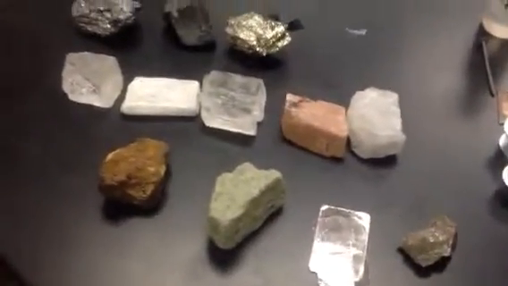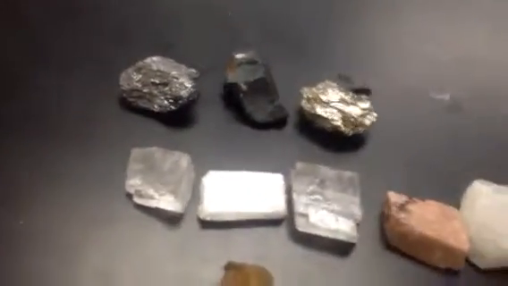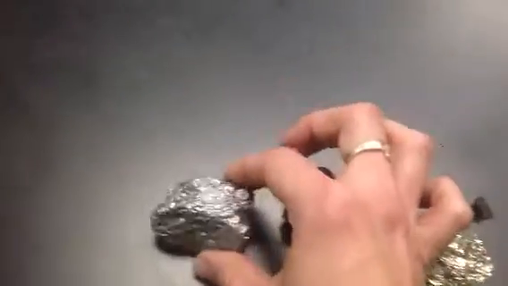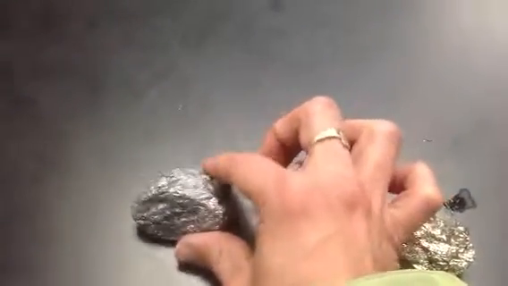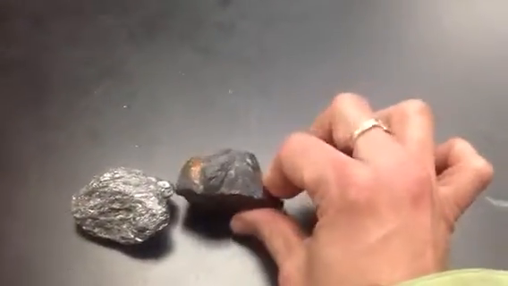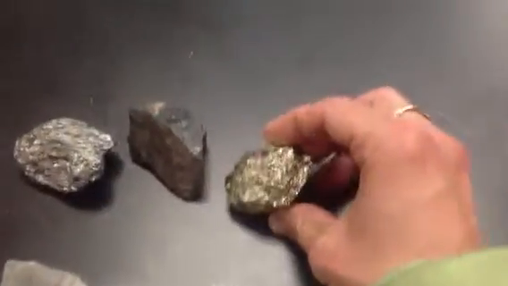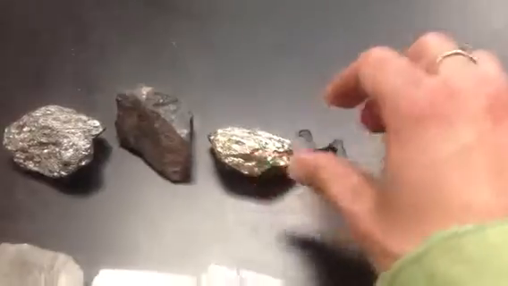Another property that we'll be looking at is luster. Two major types of luster are metallic and non-metallic. You can see right here, this is metallic. Luster is how it reflects light, versus this particular mineral right here, which is non-metallic. And this is reflecting light, and so therefore it is metallic.